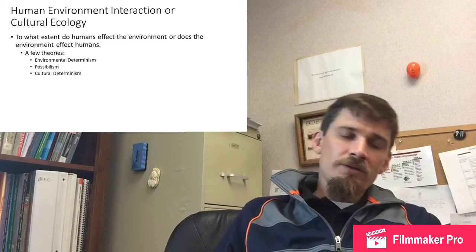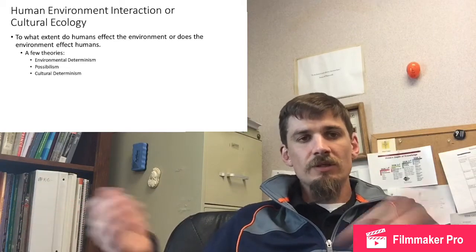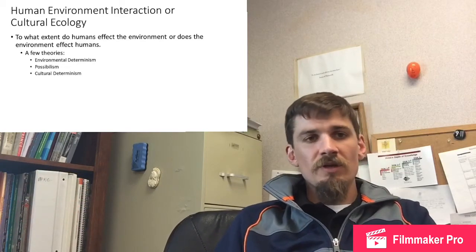To one extreme, you're dealing with the environment as the dominant force, whereas in the other one, the culture is the dominant force. So those are environmental determinism, possibilism, and then cultural determinism. So between those 3, you have some different extremes, and I think of them on a continuum.